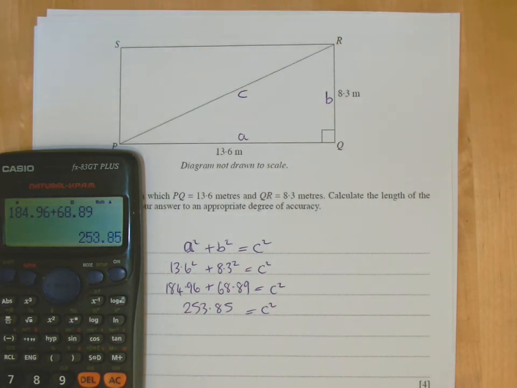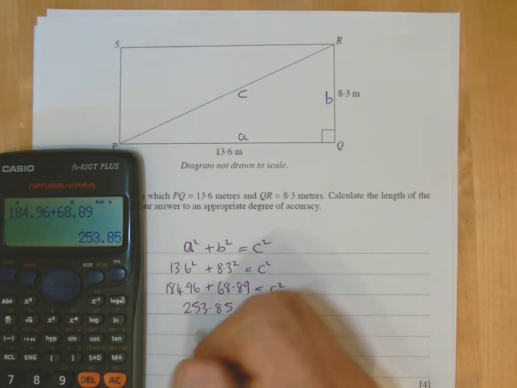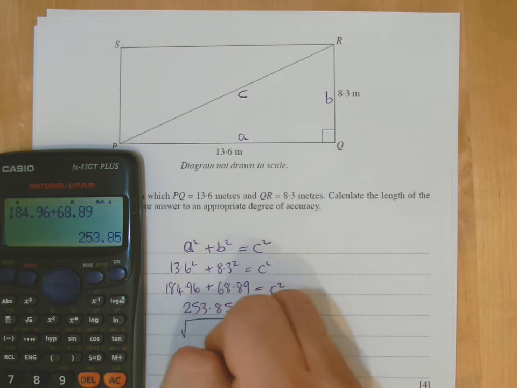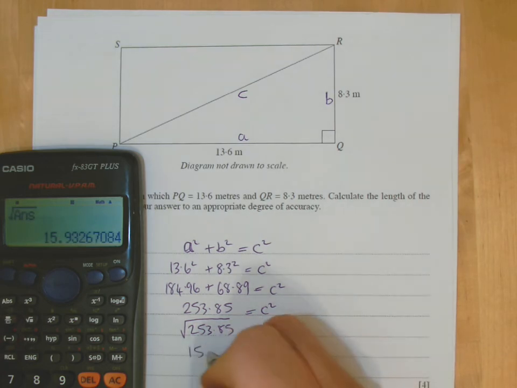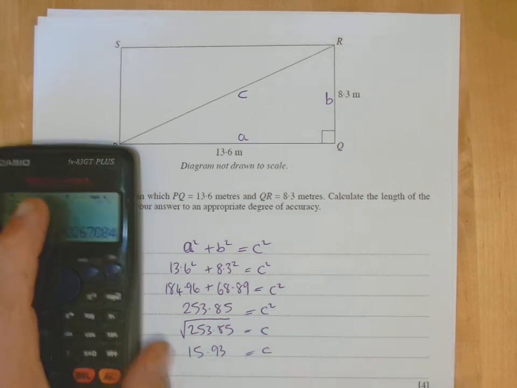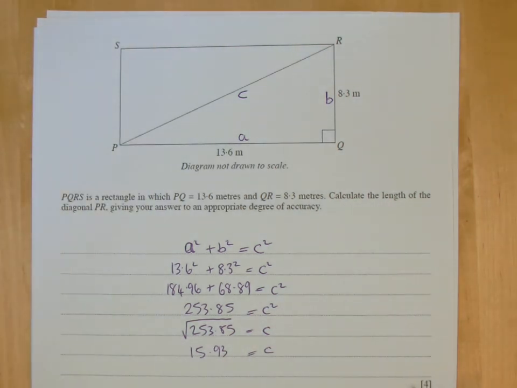And then you've got to think, what am I going to do to get C? At the moment this is C squared, and with equations you take things over and do the opposite. The opposite of squaring is square rooting. So to get C, you square root 253.85. The square root button is here, and I can press ANS because it uses the previous answer on the calculator, which is 253.85. Press equals, and I get 15.93 for C.